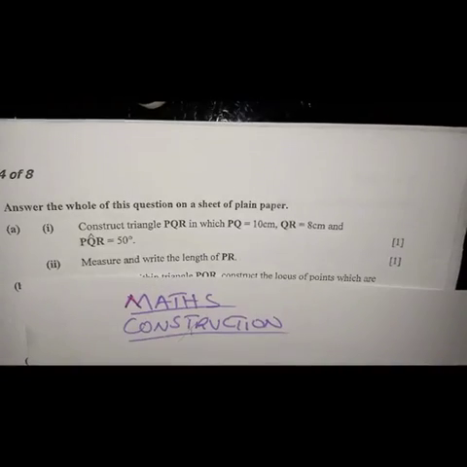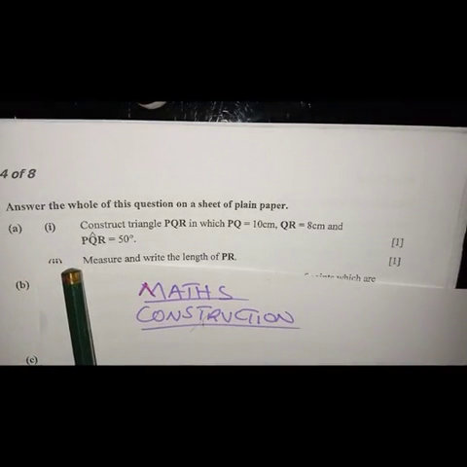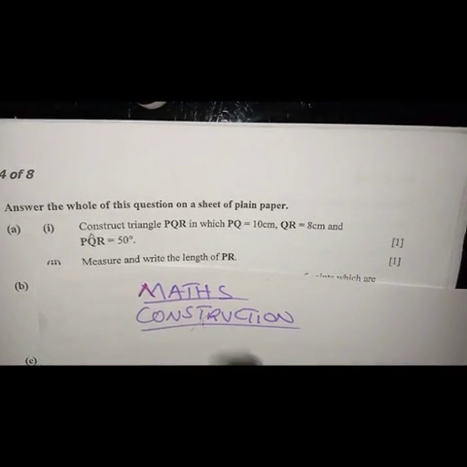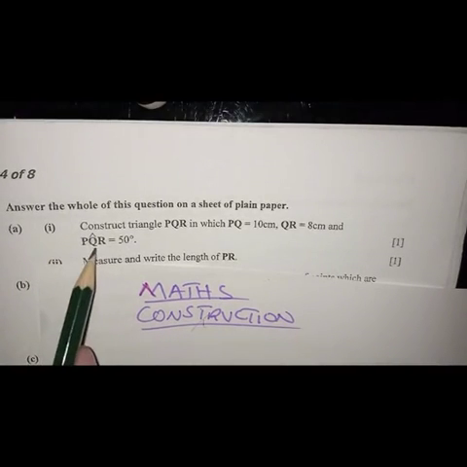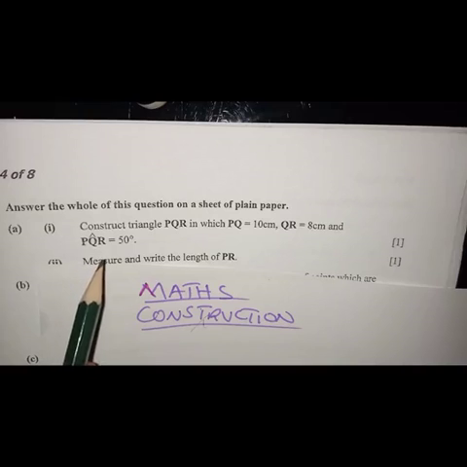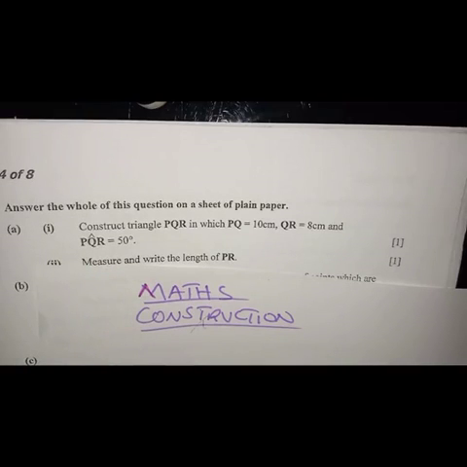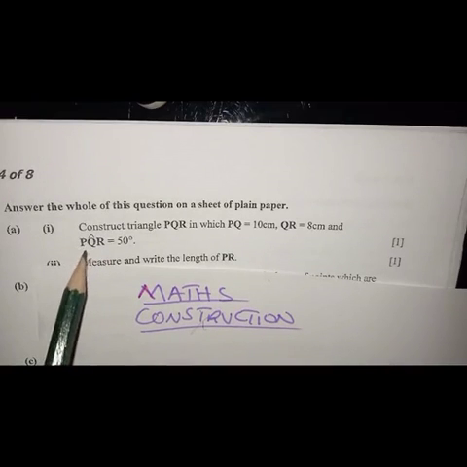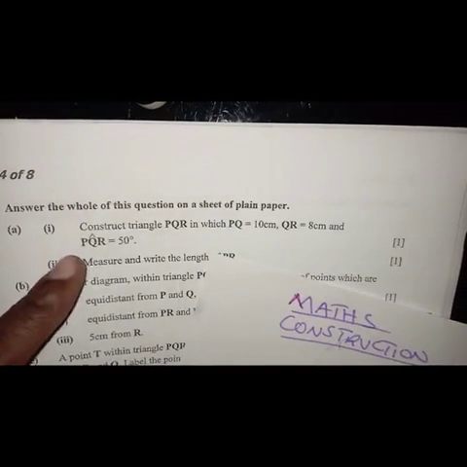Then if you read further, we are talking about angle PQR, 50 degrees. The middle letter, that's where the angle is. The angle is on the middle letter, which is Q, 50 degrees. So the angle must be at Q. Q is here.